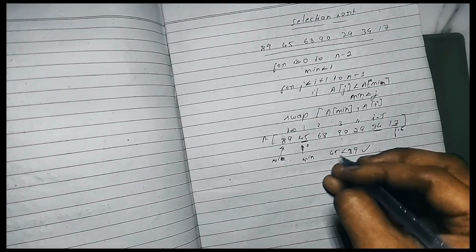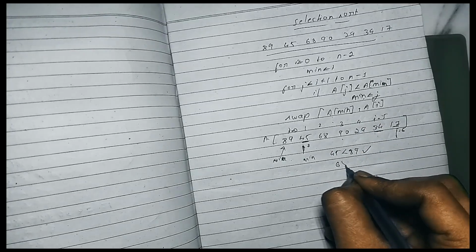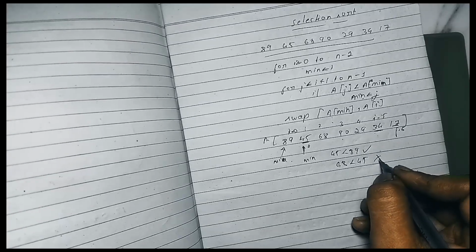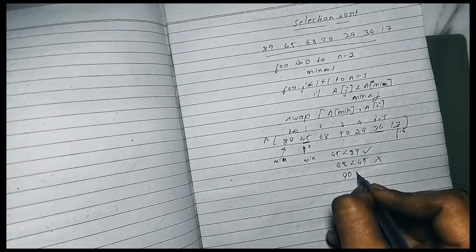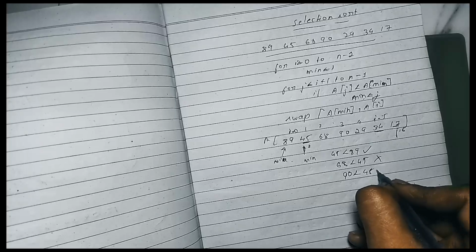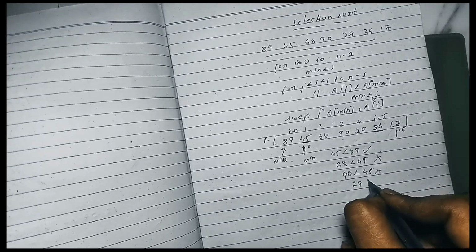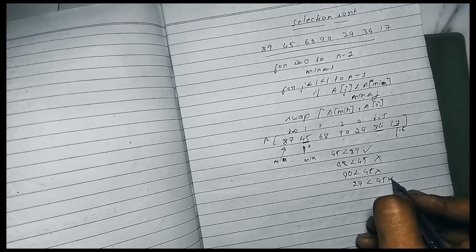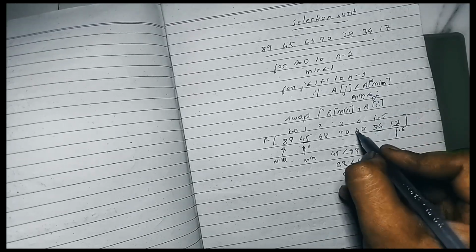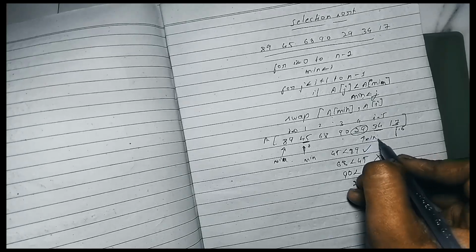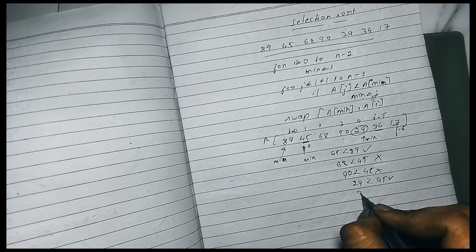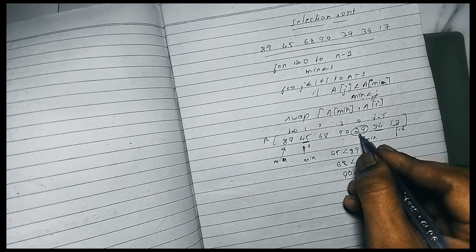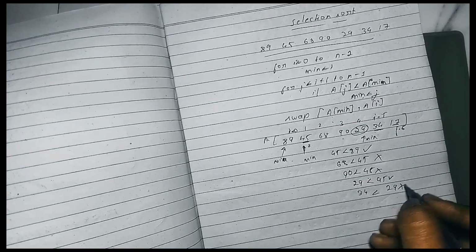Then j will be incremented to 68, whether 68 is lesser than 45. No, this condition is wrong. Then j will be incremented to 90, whether 90 is lesser than 45. This condition is false. Again j will be incremented to 29, whether 29 is lesser than 45. Yes, this condition is true, so now the minimum will be updated to 29. Then j is incremented to 34, whether 34 is lesser than the updated minimum 29. This condition is false again.